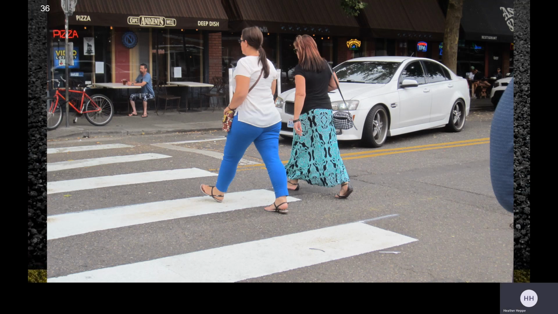You are also not able to turn when pedestrians are in the crosswalks. You must fully stop, yield right of way to the other road users.